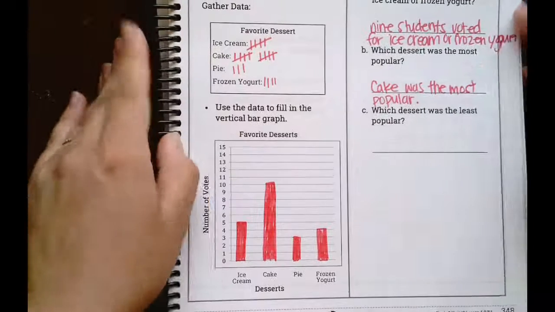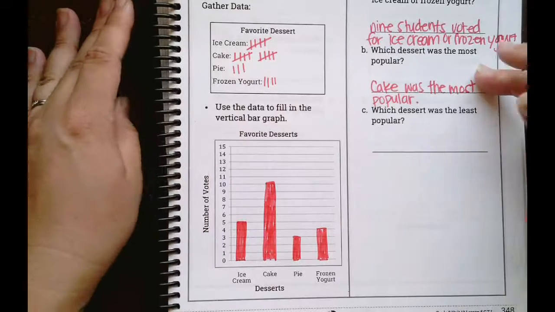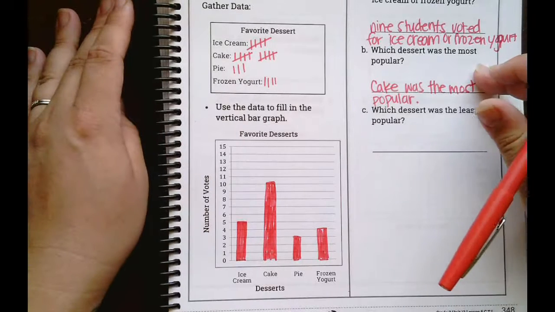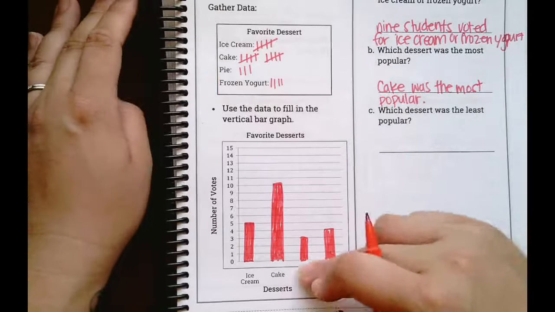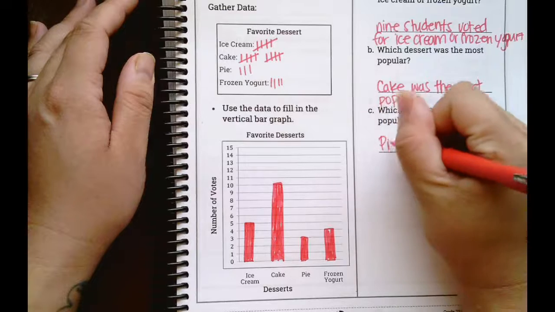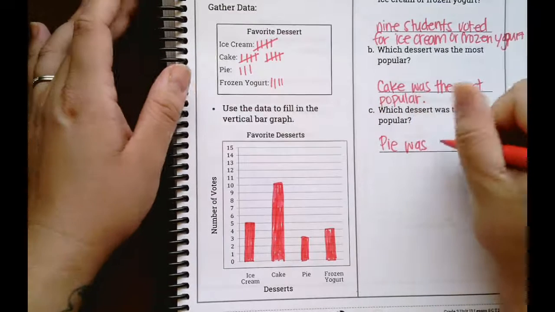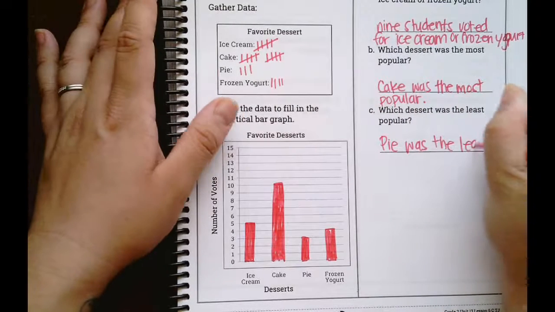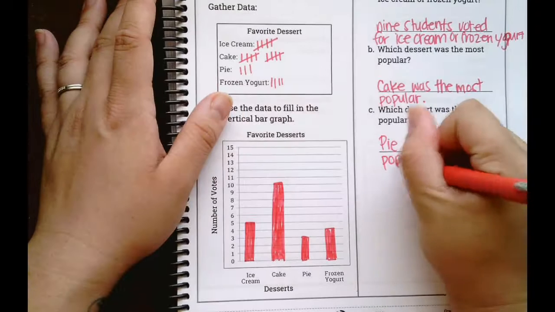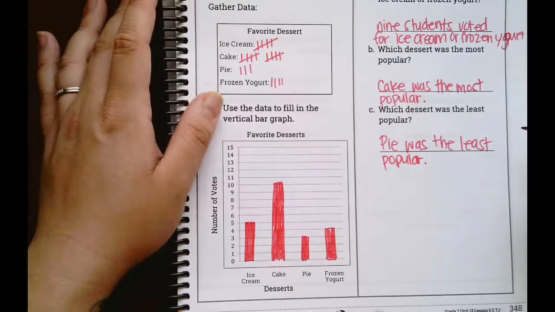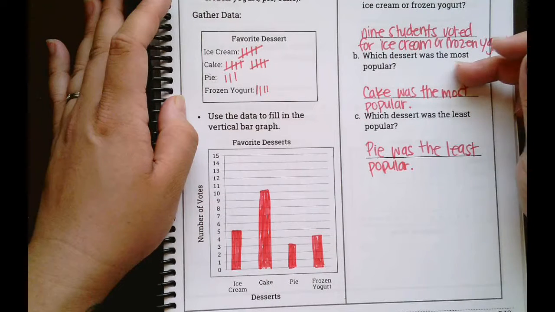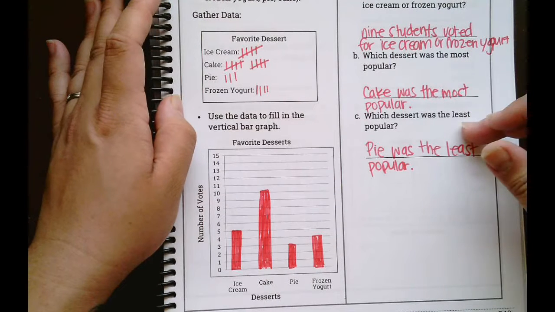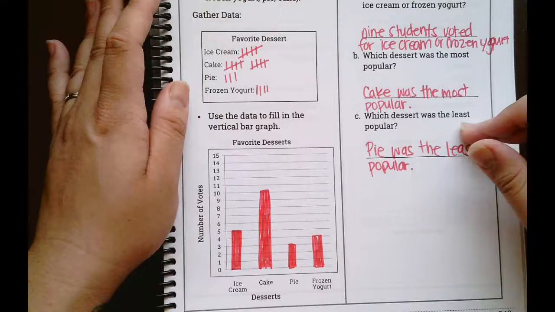Okay, which dessert was the least popular? Well, if this one means that the most amount of students voted for it, then we need to look for the smallest bar for the smallest amount of students, and that is pie. So pie was the least popular. Okay, so when you're looking for the most, you're looking for the biggest bar. When you're looking for the least popular, you're looking for the smallest bar.